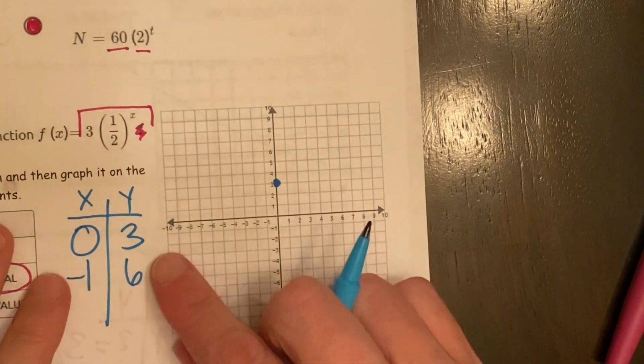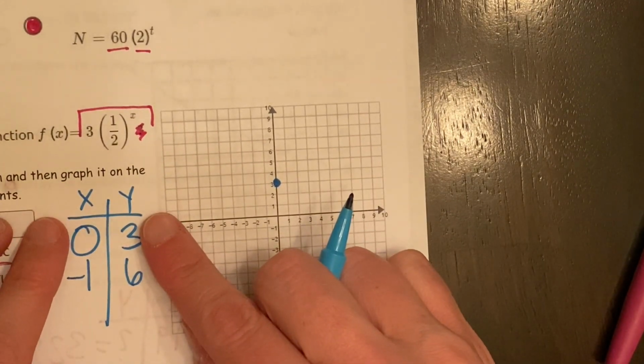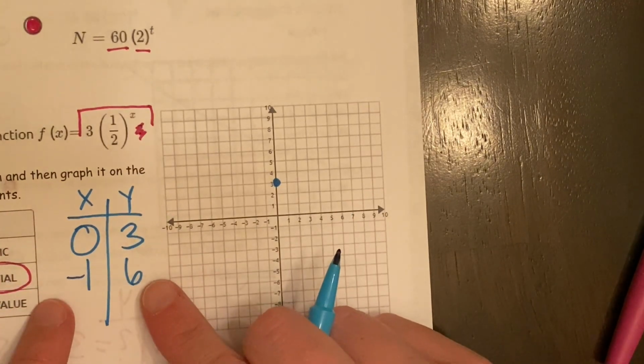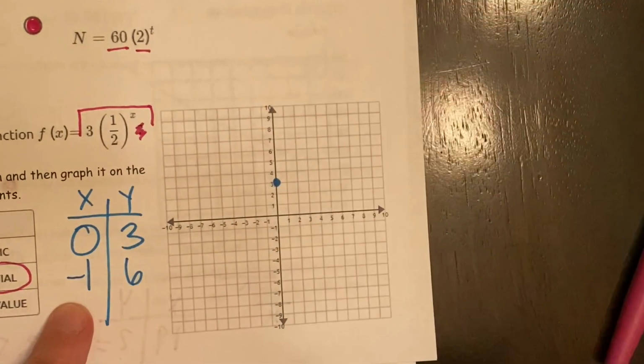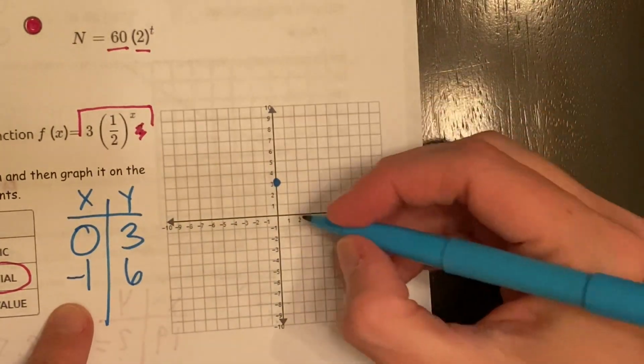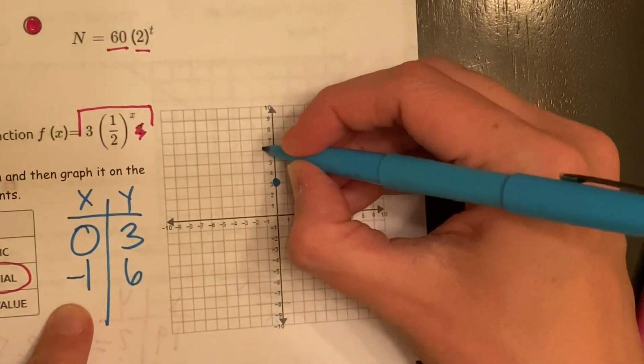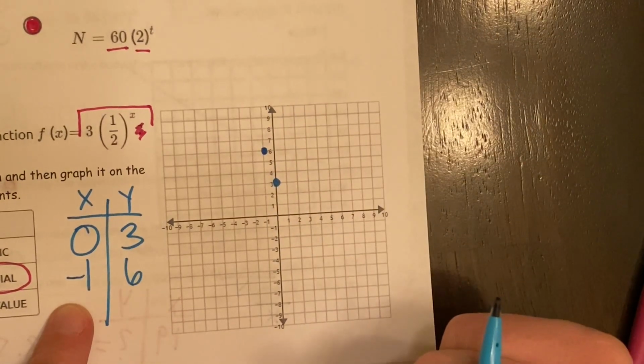So I'm also going to graph -1, 6. Pick 2 points. One has to be the y-intercept every single time. The next point you're going to graph is wherever the next whole number is, whether it's on the negative x numbers or the positive x numbers. So -1, 6 is right there.